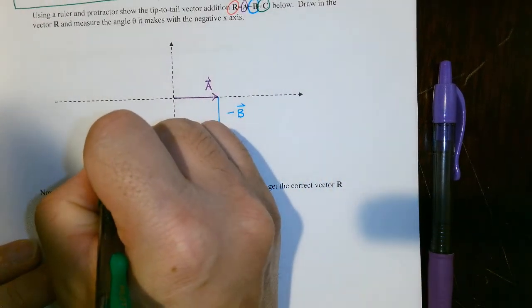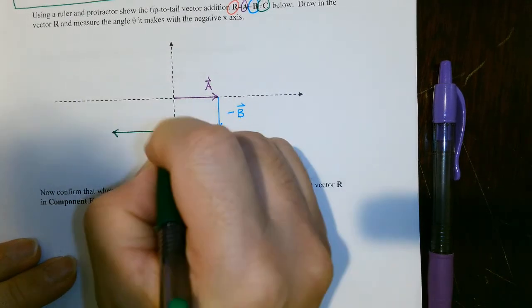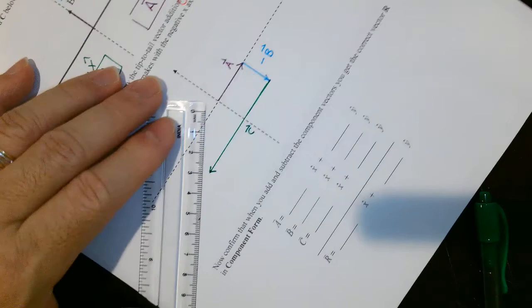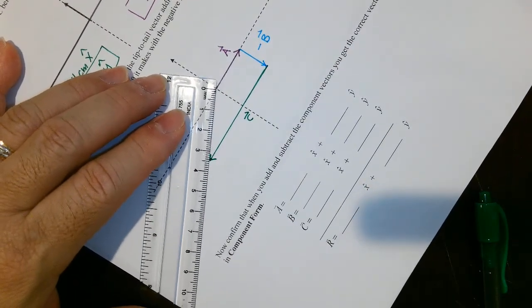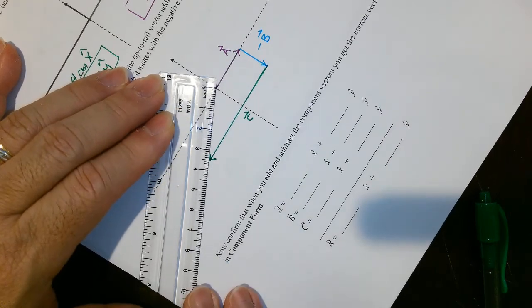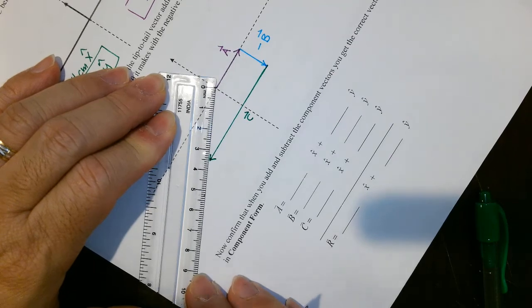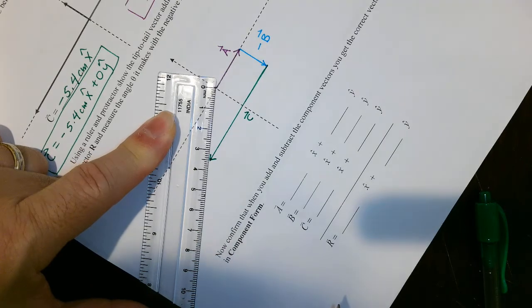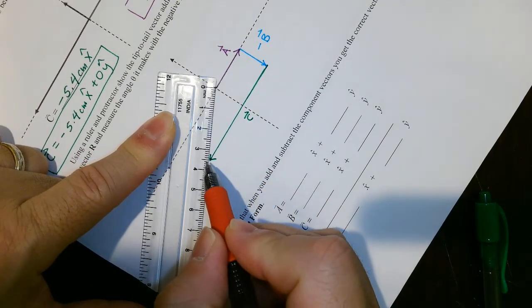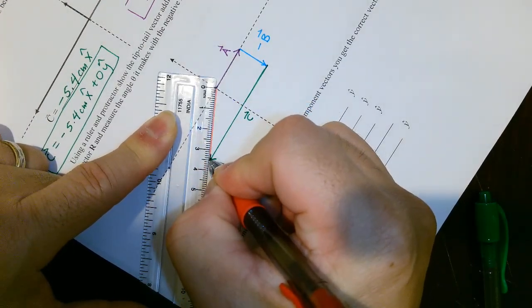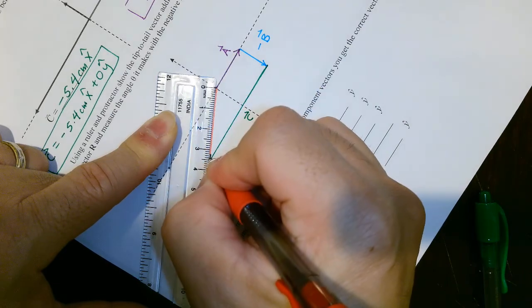And that is my vector C. So my resultant vector would be from the origin to the tip of the last vector that I'm adding, which is vector C, and it looks like 5.5, but a little more than 5.5, but definitely less than 5.6, splitting the half between 5.5 and 5.6. So I'm going to say 5.55 as my resultant vector's magnitude.